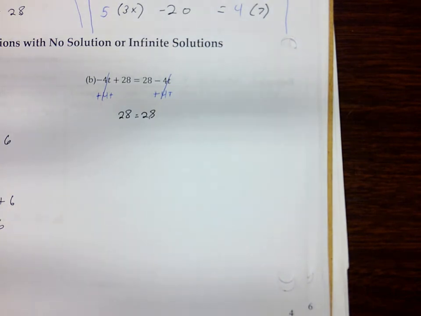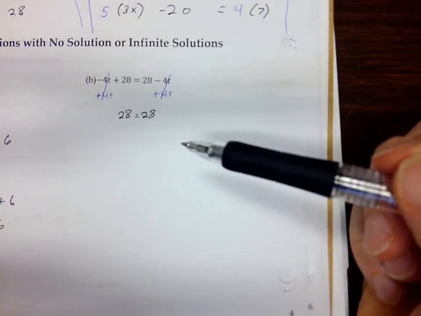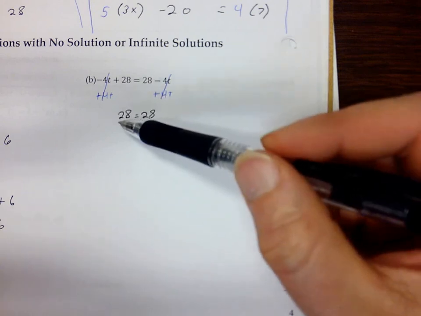If you love something, you gotta let it go. Of course, this t is not coming back to you. This variable is not coming back to you. So I guess that's sad. But anyway, let your variable cancel out. That's fine.